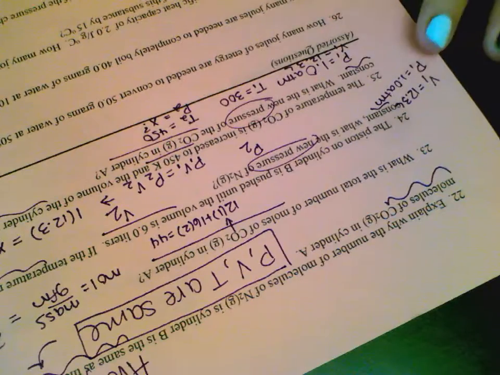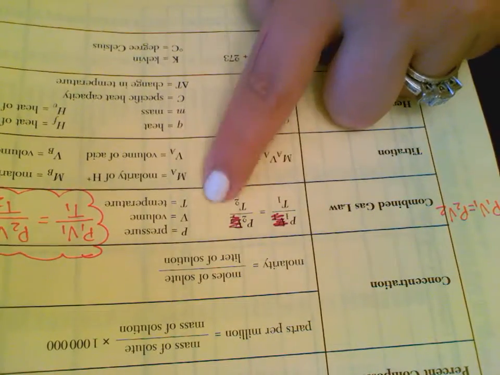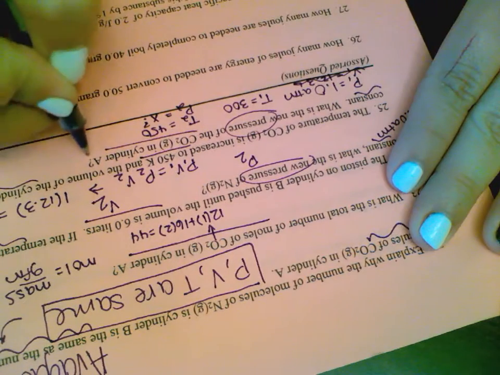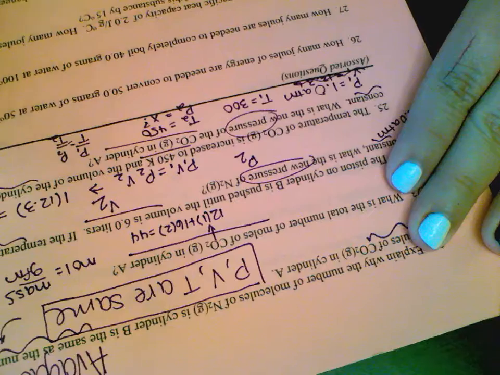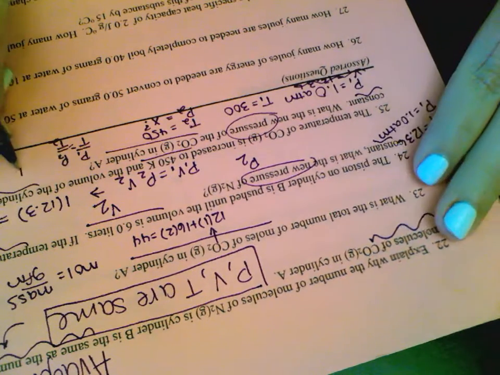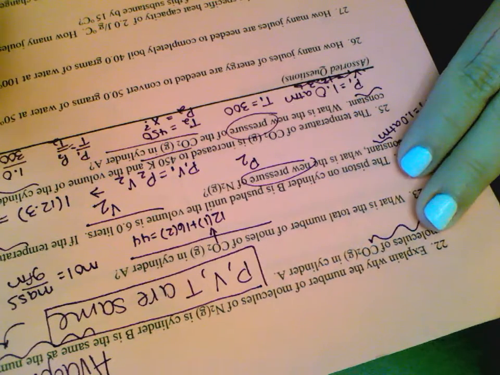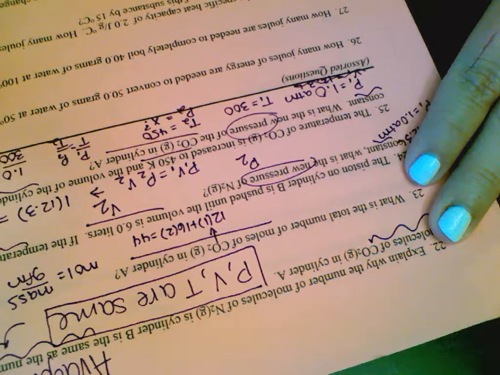So I'm going to actually get rid of that volume. I don't care. So again, I'm setting up here. I'm going to use this equation where I take out the volumes because it's constant. So P1 over T1 equals P2 over T2. Let's put our numbers in. So I have 1.0 over 300 equals X over 450. I solve for X. X equals 1.5 atmospheres.